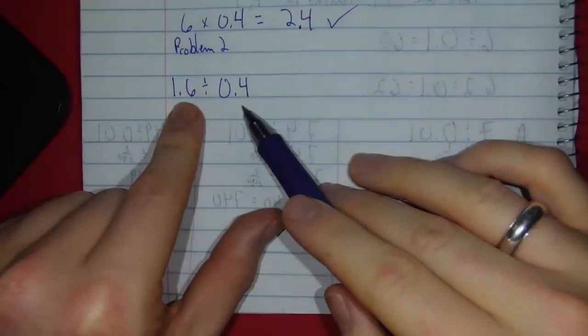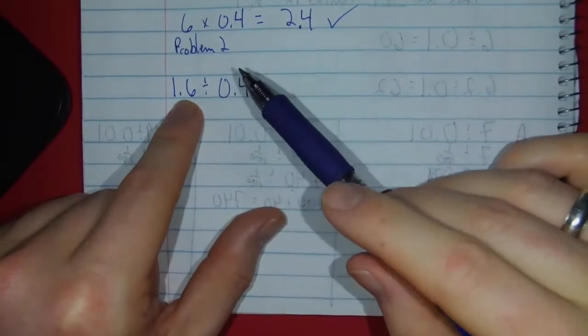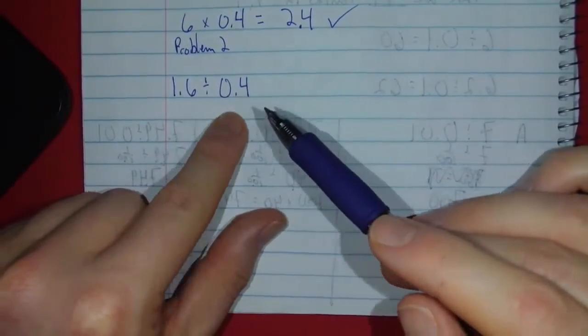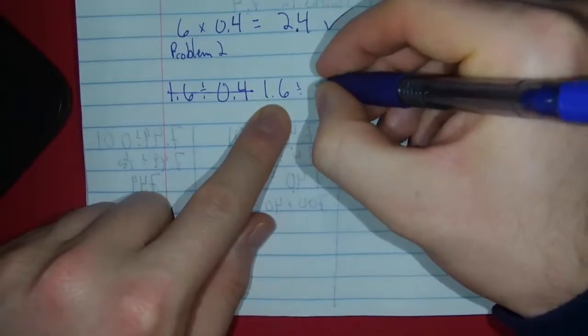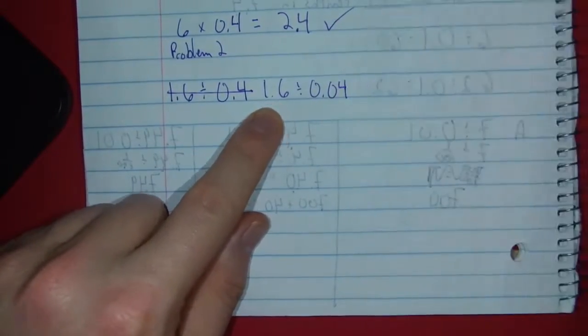So this is lesson 30 of module 4, problem 2. So here's problem A of problem 2. So we have 1 and 6/10 divided by 0 and 4/10. I'm sorry, that is not the problem. It is 1 and 6/10 divided by 0 and 4/100.